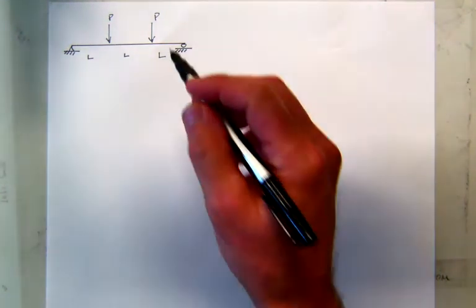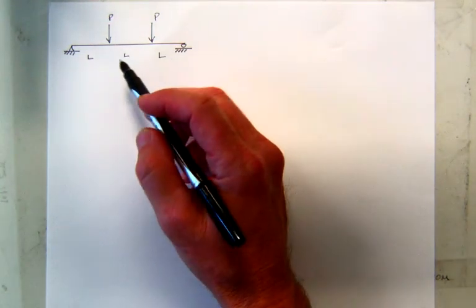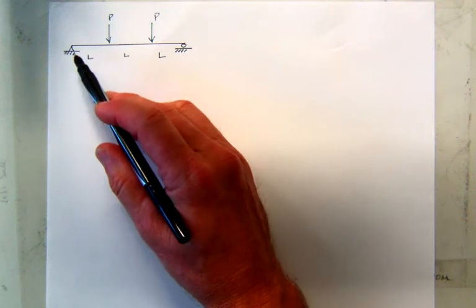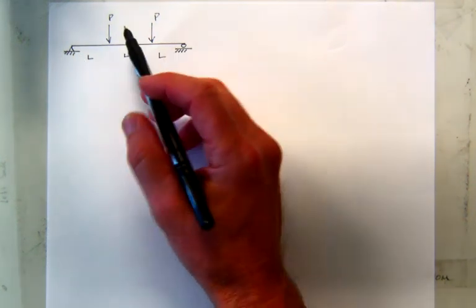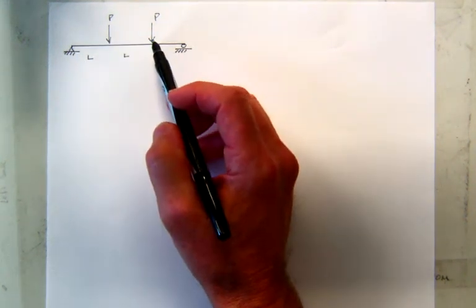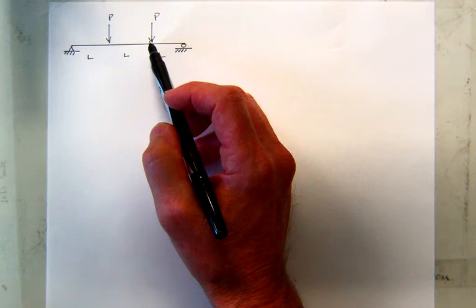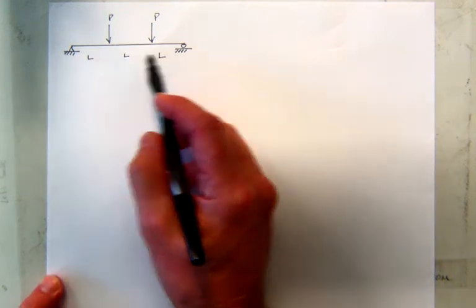All right, so let's work on this problem. I have a simple supported beam, a pin and a roller, and two individual concentrated forces, and they're all L apart. We're going to draw the shear force and bending moment diagram for this. The first step in this problem is to find the reactions.